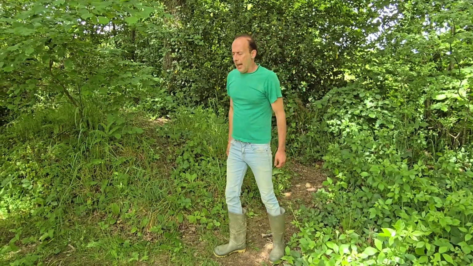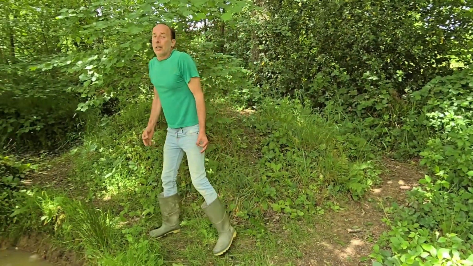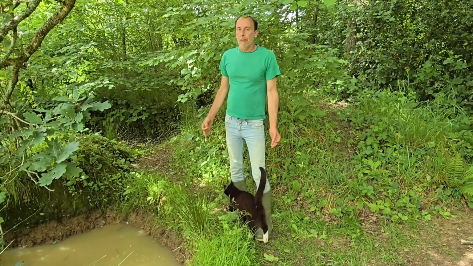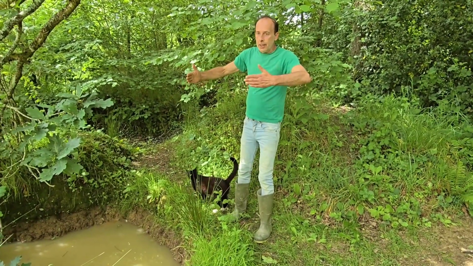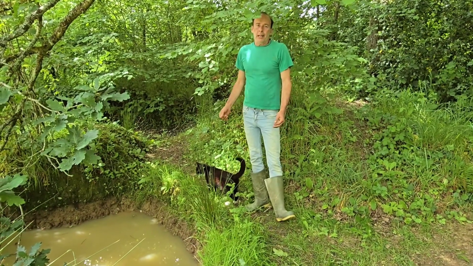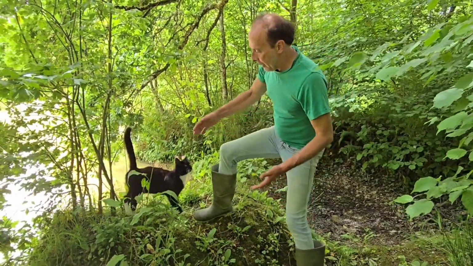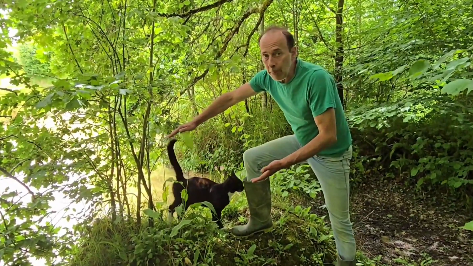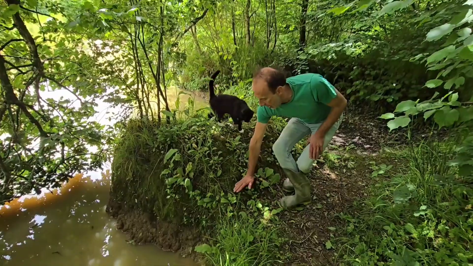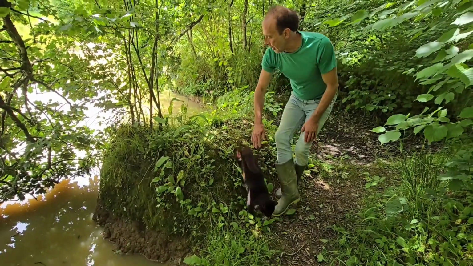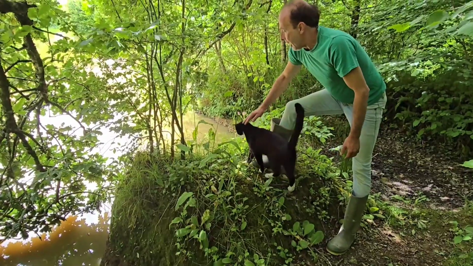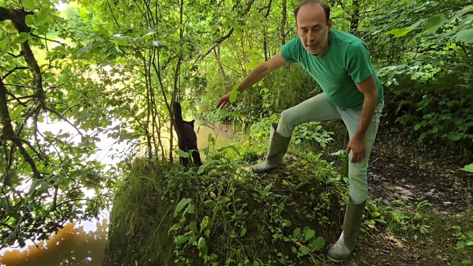So what I want to do today is look around at different landscaped features in the woods that I've made to enhance these characteristics, to get drainage, habitats and things like that. I'll start with something simple here. This was just put here before the pond. I think the ground level was about there, and I just built this little bit up with some turfs and some soil, and then I've cut the pond around it.